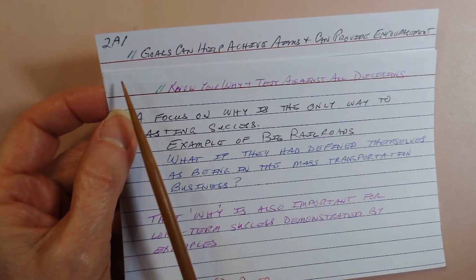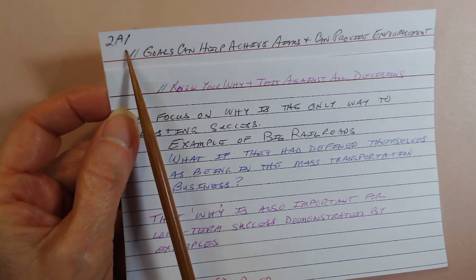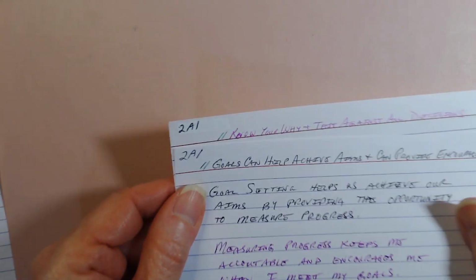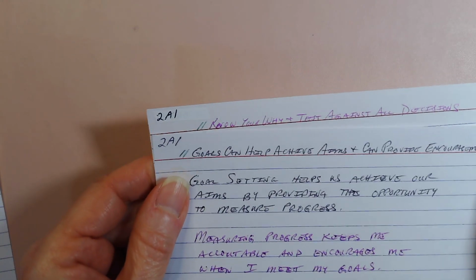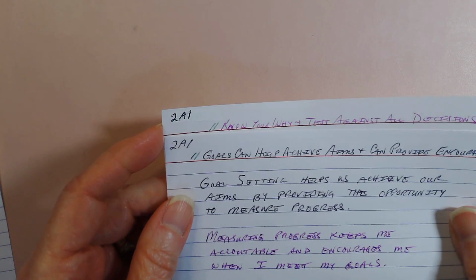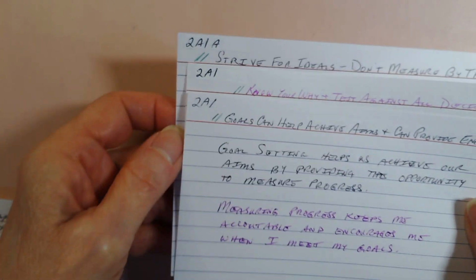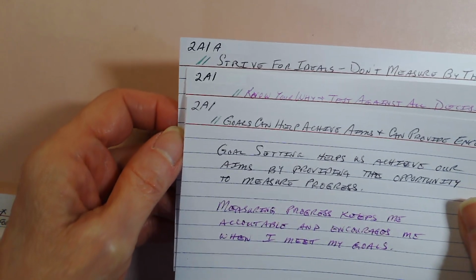Okay, so it's going to start out with the conversation number. And because it ends in a number, we're going to add a letter. It would like to be 2A, 1A, but that one's already taken, so it has to become 2A, 1B. And now let's look at that completed section.